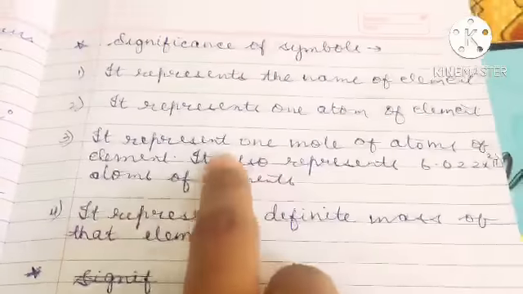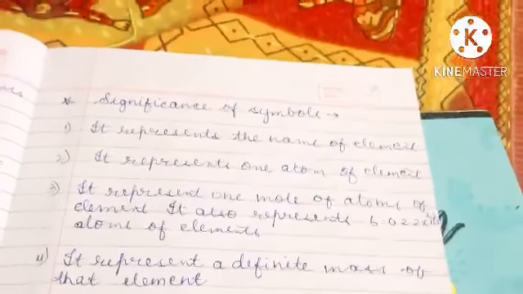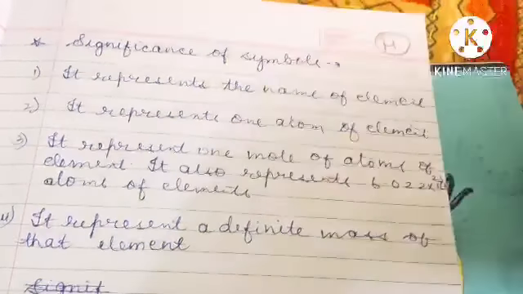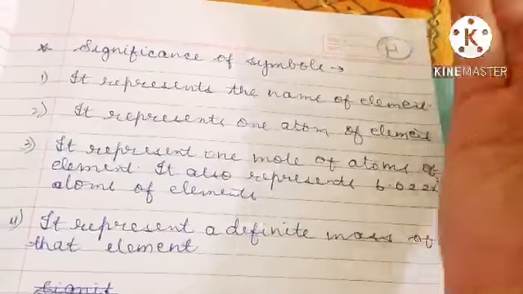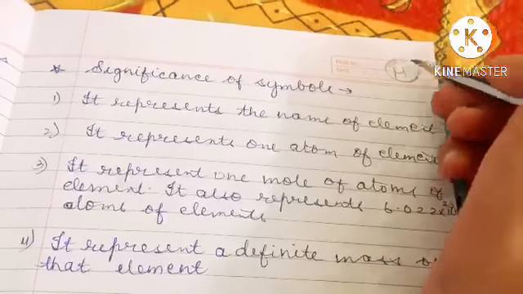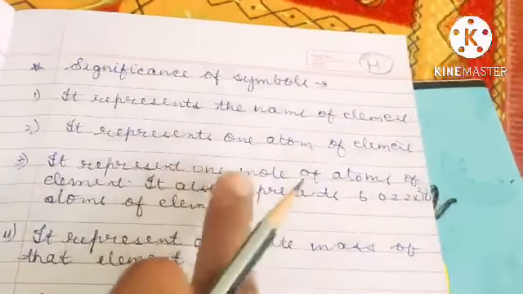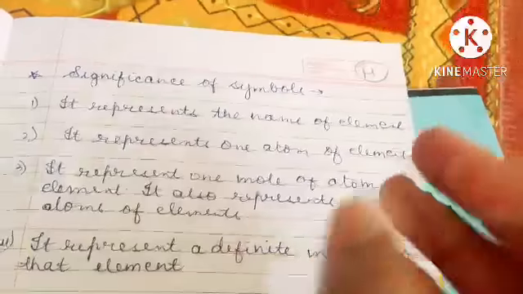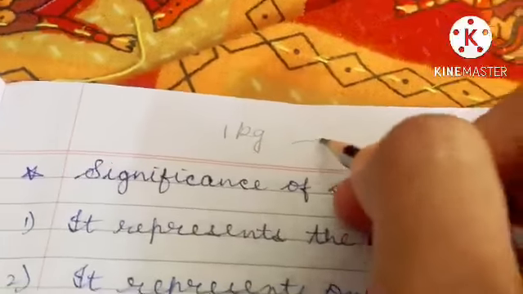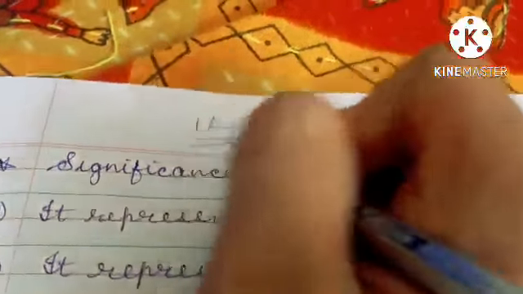For example, if I tell you about just H, what is the meaning of H? Is it an atom or is it a group of atoms? We do not know. We say that it can represent both: H can represent one atom, or H can represent 1 mole of atoms. Now what is 1 mole? As we write 1 kg, similarly we can also write 1 mole, but remember that these two are not equal.